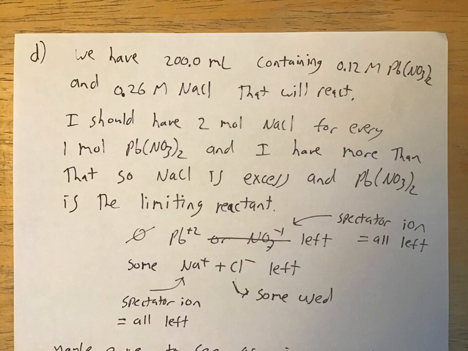So I should have double the amount of NaCl, and I have more than double the amount of NaCl. If it was double, I'd have 0.24, I have 0.26. That means that NaCl is the excess reactant, which means lead 2 nitrate is the limiting reactant. So then I was thinking, oh, so there's no lead 2 nitrate left. That's not really true, because the nitrate doesn't actually react. It's just hanging around there.